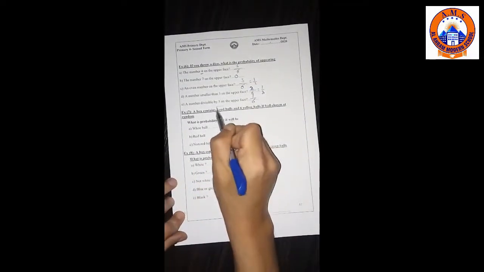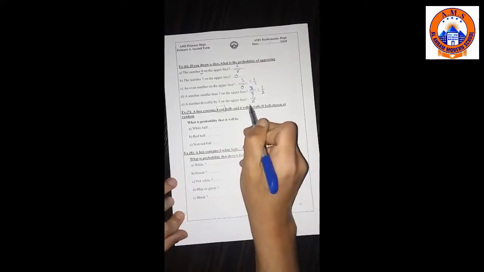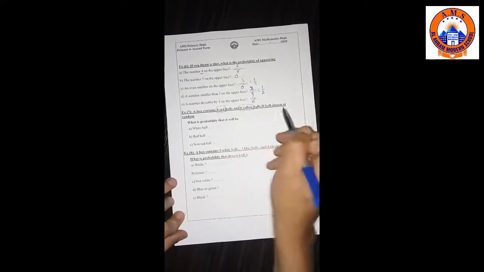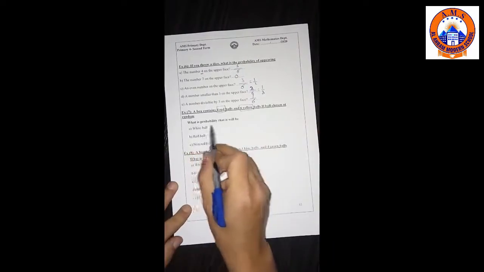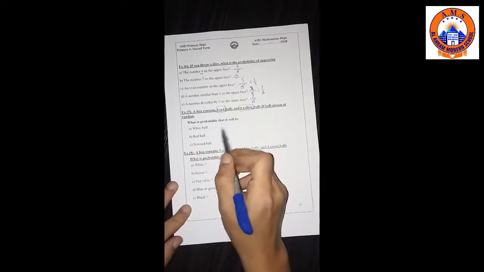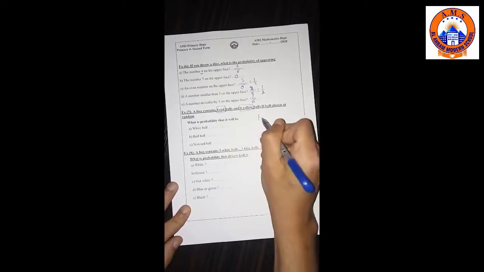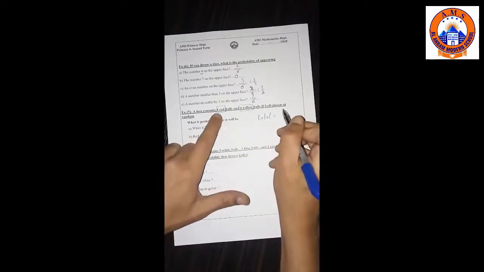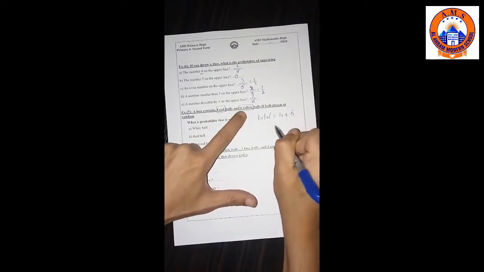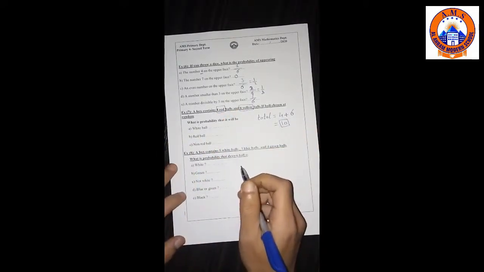Exercise number 7. A box contains 4 red and 6 yellow balls. If a ball is chosen at random, what is the probability of having the following? First, I'm going to get the total number of balls. We have 4 red plus 6 yellow, so the total number of balls is 10. I'm getting this number to use it to find the probability of the following.